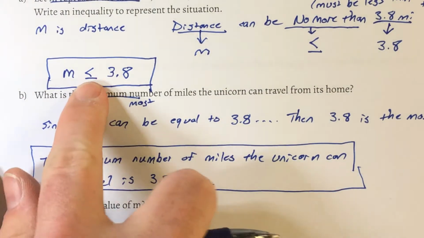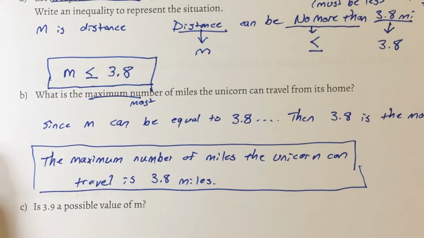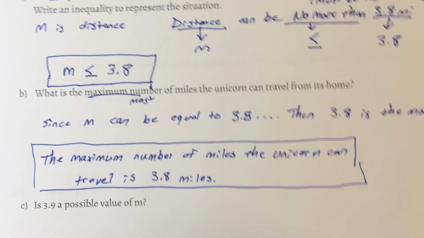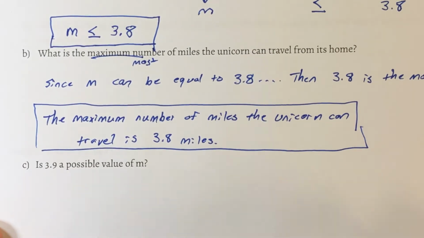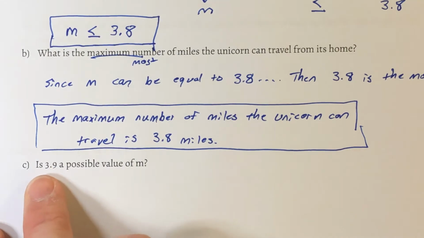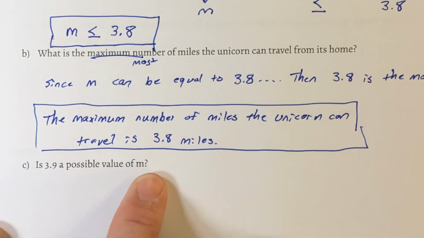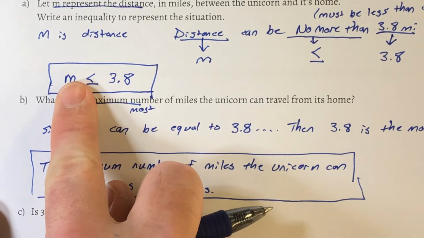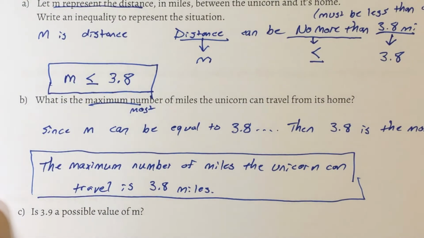And that's what our inequality states. No more. All right, one more question about the scenario. Is 3.9 a possible value of m? So remember, m is your distance. It's all the distances that unicorn can travel before it ceases to exist.